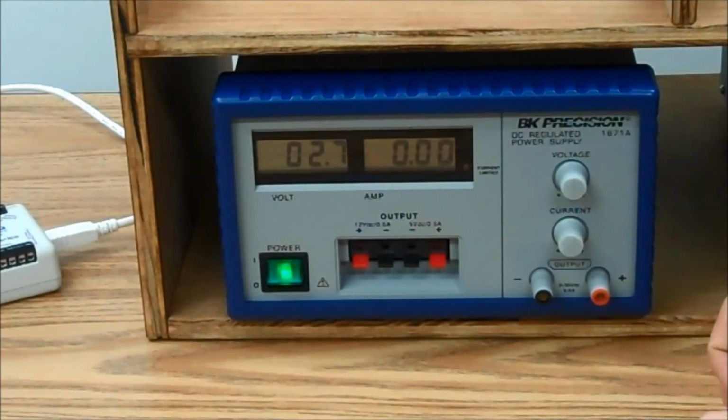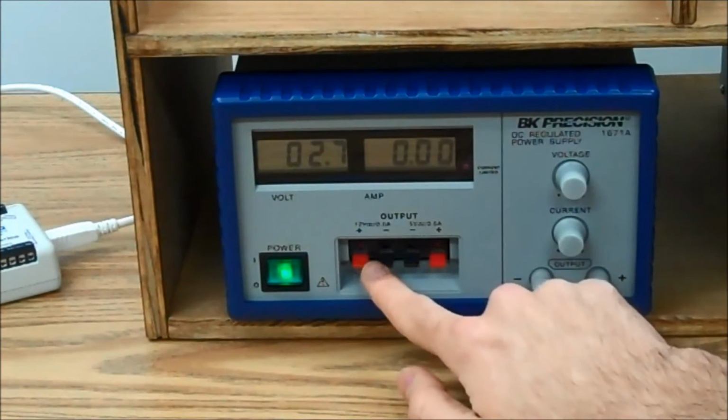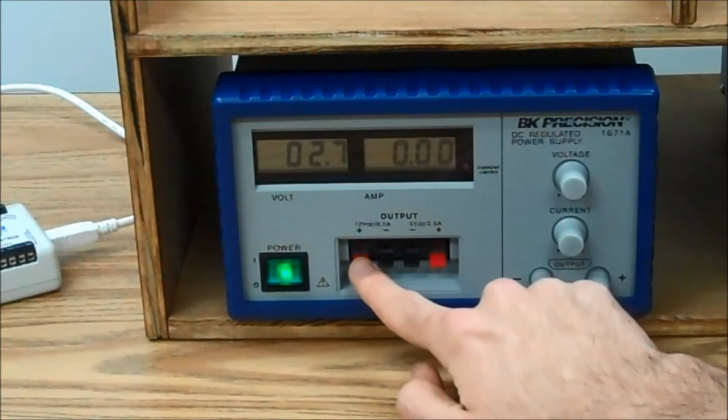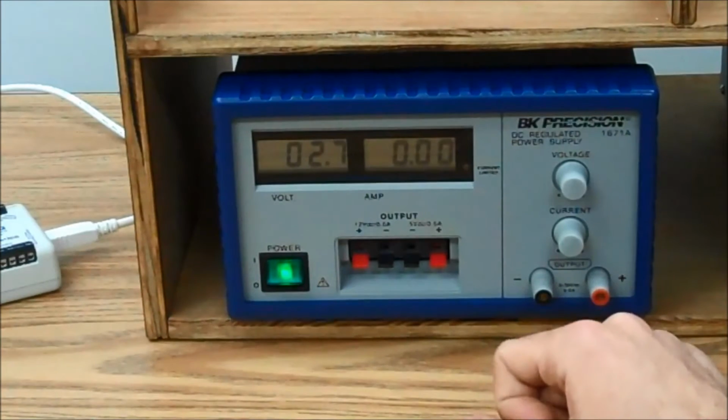Our power supply also has the option of outputting a constant voltage. If we plug in right here, we get 12 volts at a half an amp, and if we plug in over here, we always get 5 volts at a half an amp.